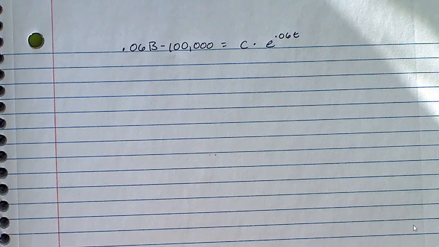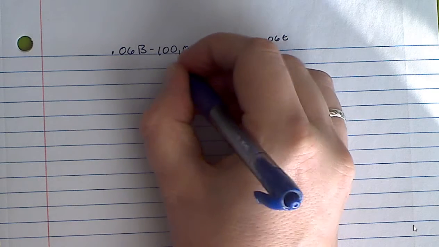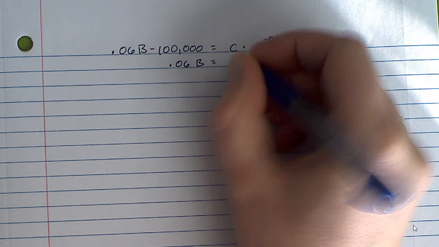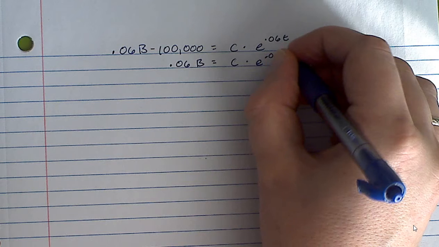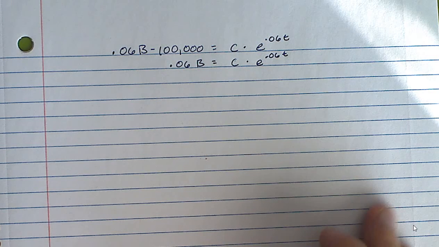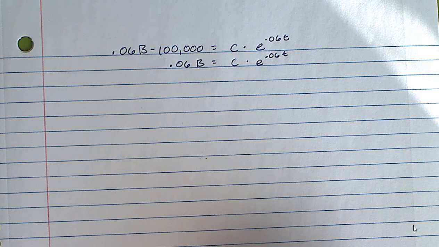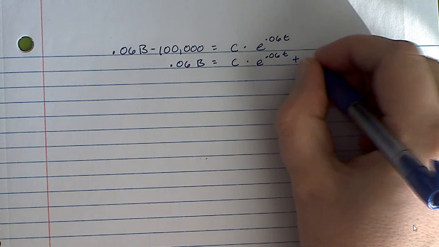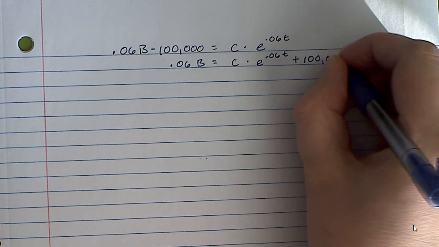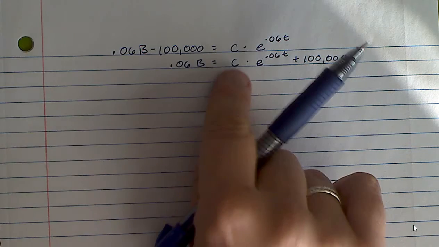All right, so I'm going to add 100,000 to both sides. And so that's going to be 0.06b is equal to c times e to the 0.06t, plus 100,000. Sorry, I just forgot to write the plus 100,000. The c doesn't absorb that because the c's over here. Right, it doesn't absorb that.